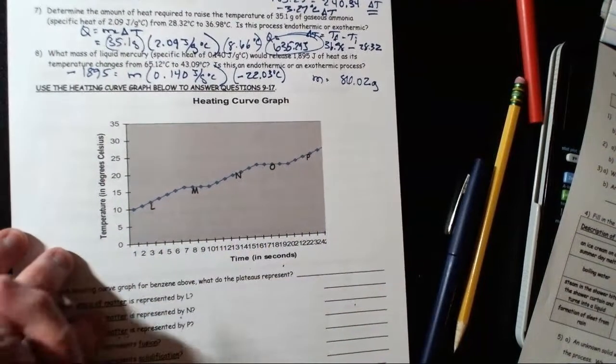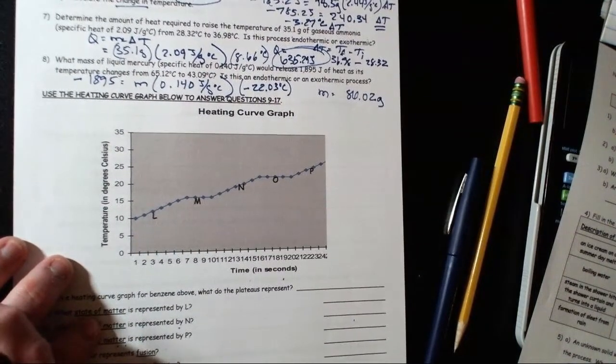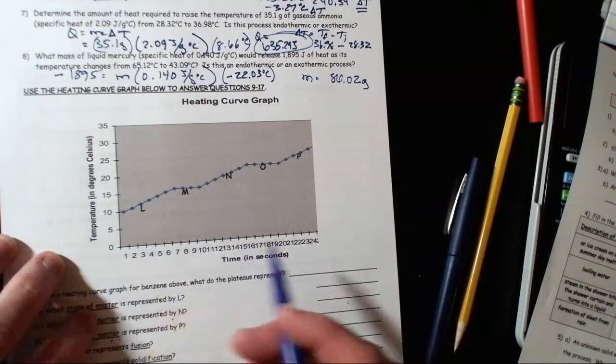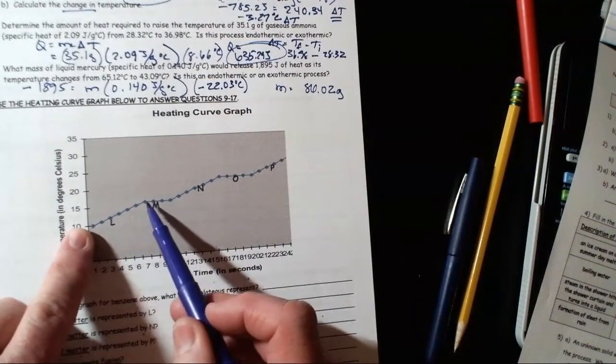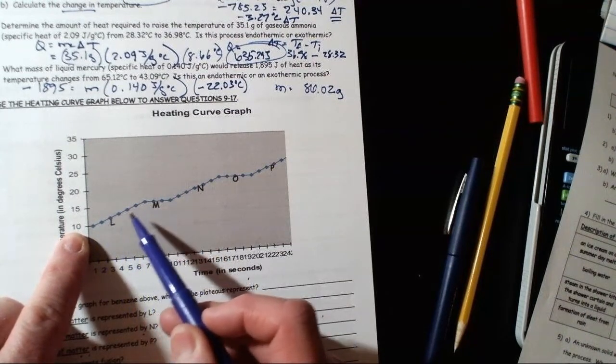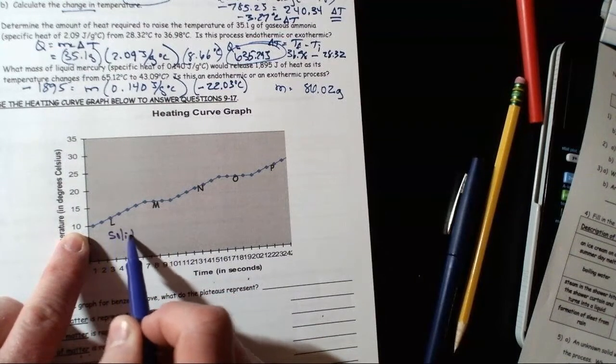Assuming that we have something here on Earth that is simply going to go from a solid to a liquid to a gas, we can label the parts of this heating curve appropriately. Here the temperature is rising, so our kinetic energy is going up, and it's at the lowest temperatures. So we're going to say that down here we have a solid.